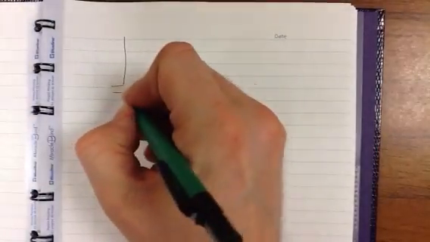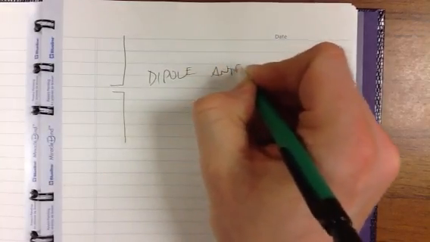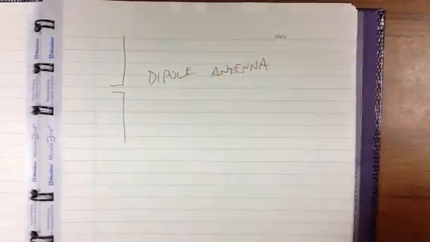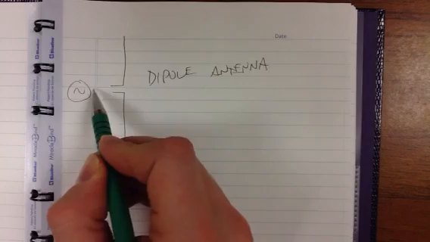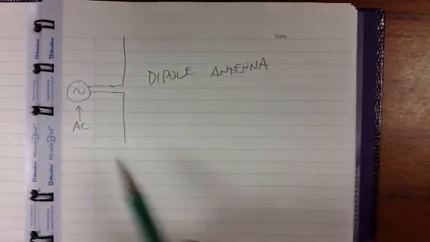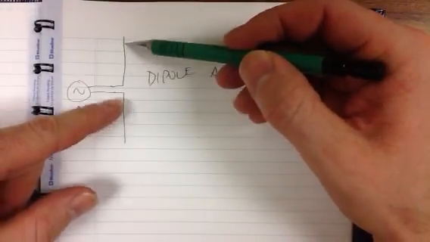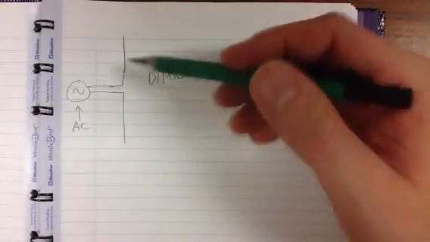Hey, have you ever wondered what the voltage looks like on a dipole antenna? So here's a dipole antenna. When antennas radiate, you connect them to some kind of generator, an AC generator. It's this alternating current, which means the current goes back and forth, back and forth. And what ends up happening is the electrons go back and forth like that. They create a changing magnetic field.